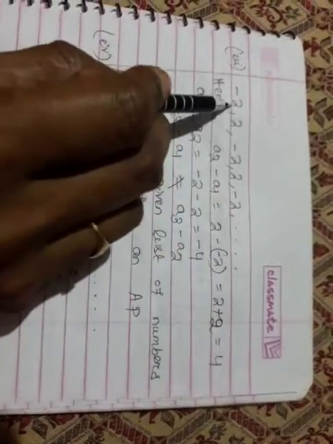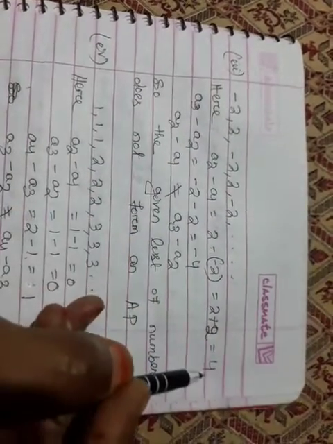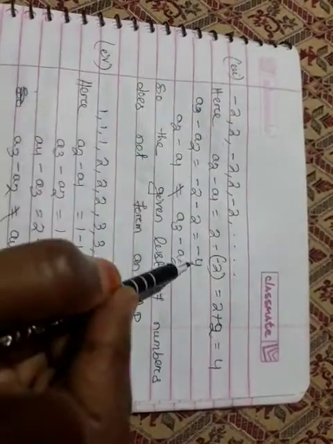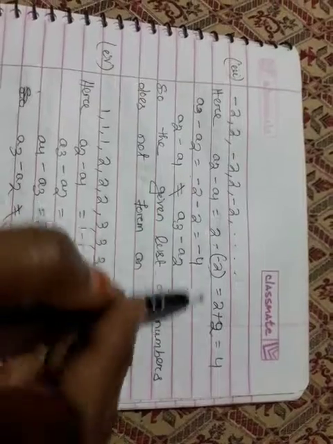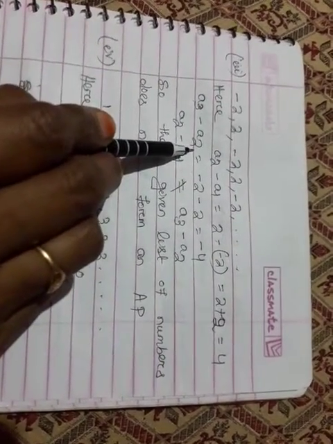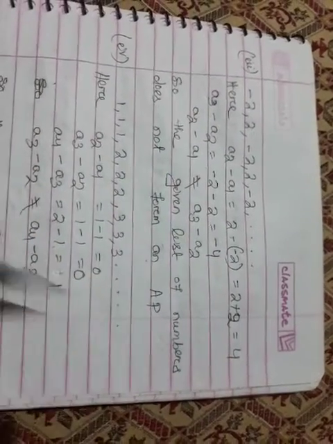Next, example 3: minus 2, 2, minus 2, 2, minus 2. Here A1, A2, A3, A4, A5. A2 minus A1: 2 minus of minus 2, 2 plus 2, 4. A3 minus A2: minus 2 minus 2, minus 4. So A2 minus A1 is not equal to A3 minus A2. So the given list of numbers does not form an AP.